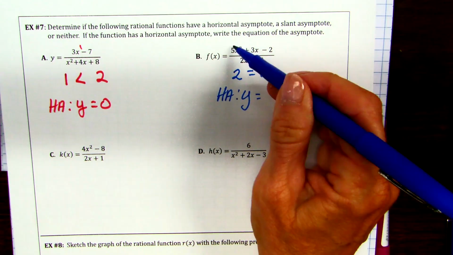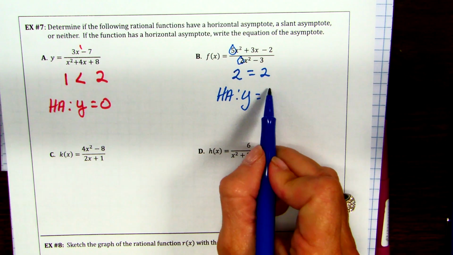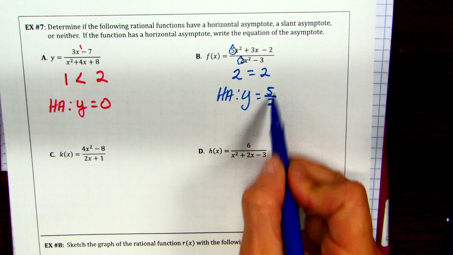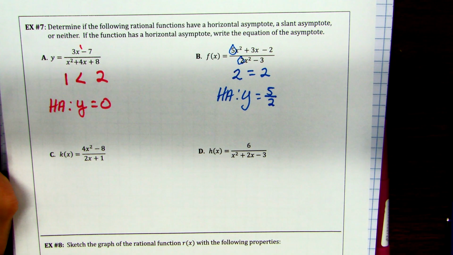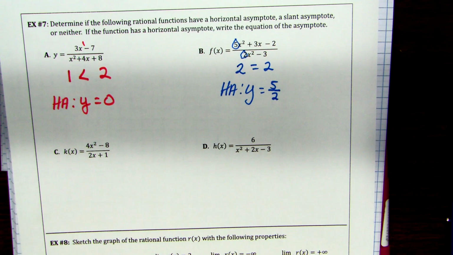So whenever that happens, you have to look at the leading coefficients and make a ratio, a fraction out of them. If that fraction can be simplified, of course you would. I can't think of many situations where we would not simplify a fraction. The 5 halves is just 5 halves.